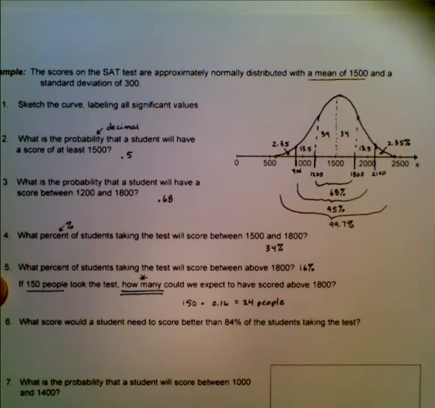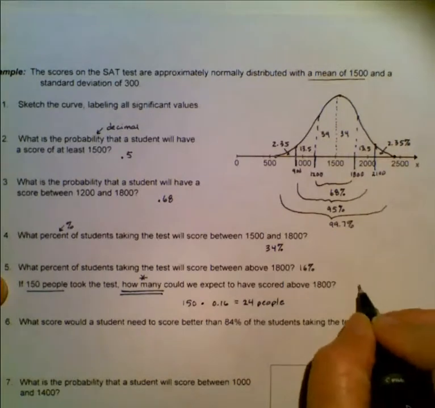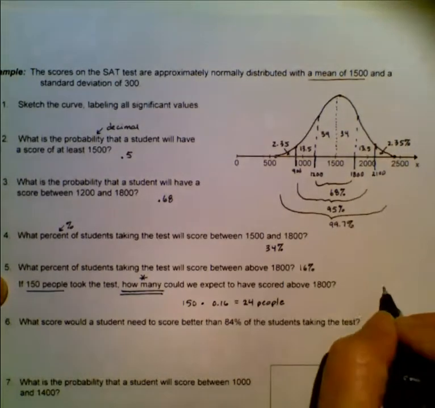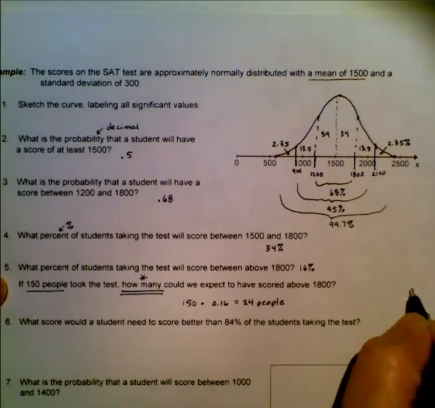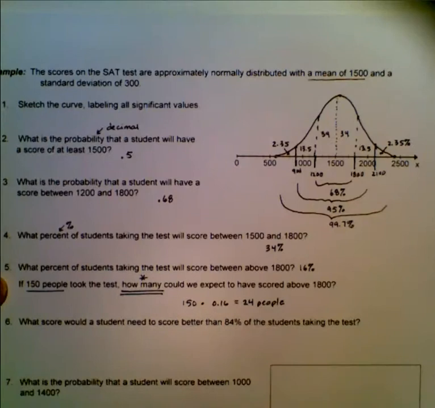Someone asked in class today, could you also just set up a proportion? 16 over 100 equals x over 150. Yes, you could do that too. That would be fun. All right, so all of these are finding percents and then taking them and doing something else with it.